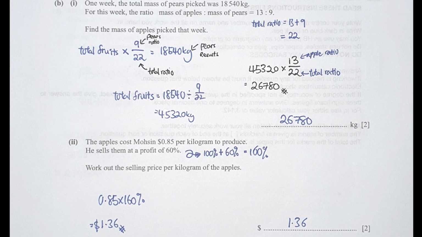Section B, first thing that I did was to identify the total ratio by taking 13 plus 9, then you get 22. Okay, so total fruits times 9 over 22 will get you 18,540. So your total fruit mass is actually 45,320. With that being said, you can now key in the ratio of apple divided by the total ratio.